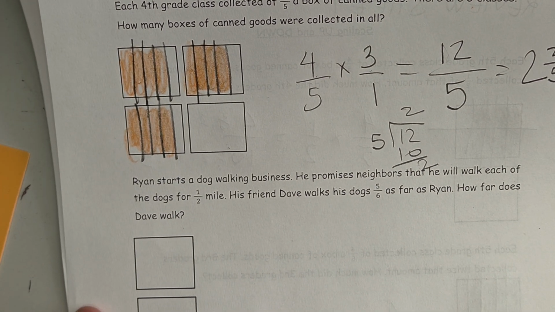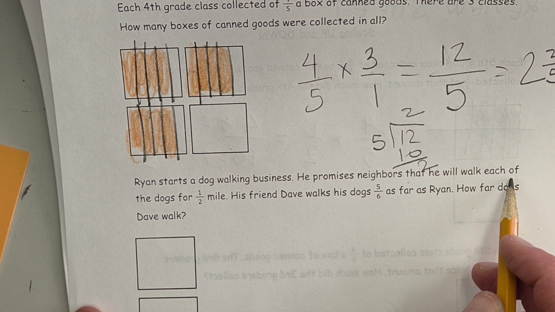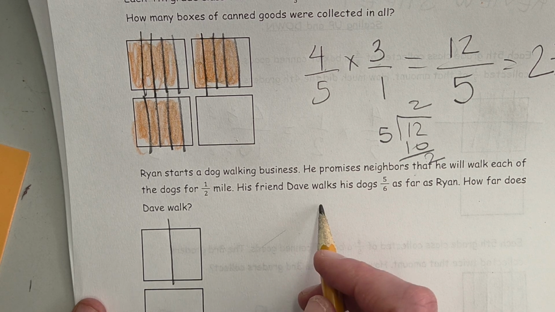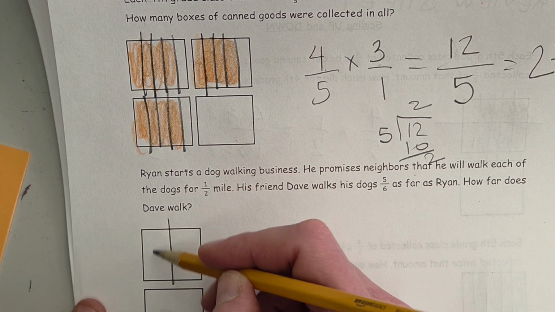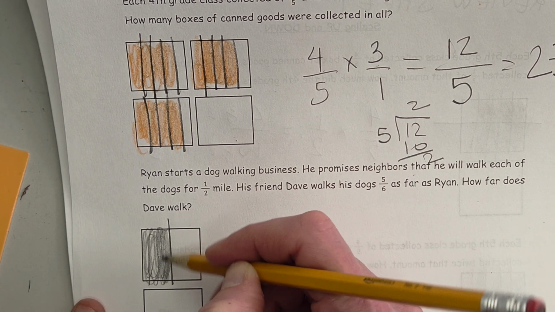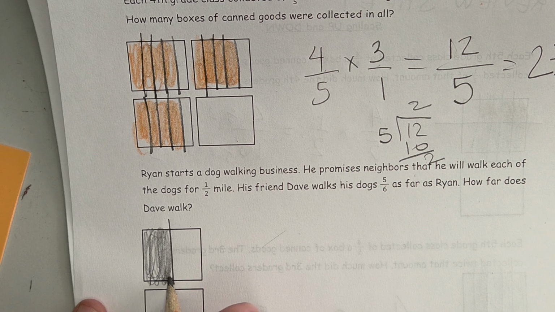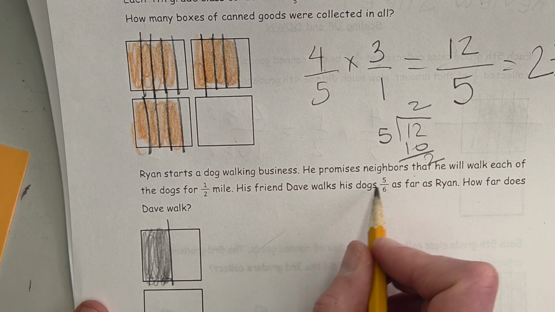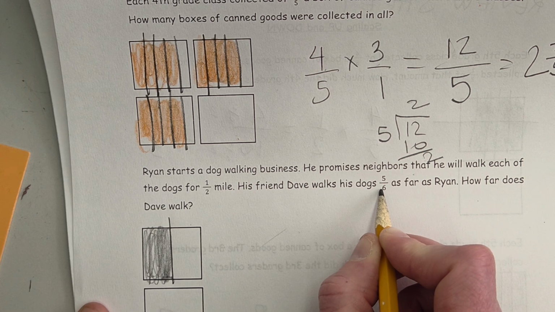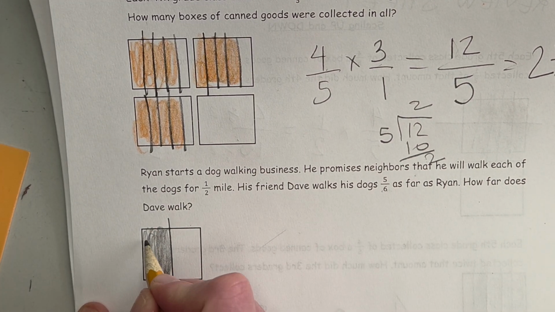Okay. Ryan starts a dog walking business. He promises his neighbors that he will walk each of the dogs a half a mile. His friend Dave walks his dogs 5/6 as far as Ryan. 5/6, that's a fraction. Is it an improper fraction or a regular fraction? It's a regular fraction because the top number is smaller than the bottom number. So we're looking at this times 5/6. So we're dividing this into 6 equal parts.